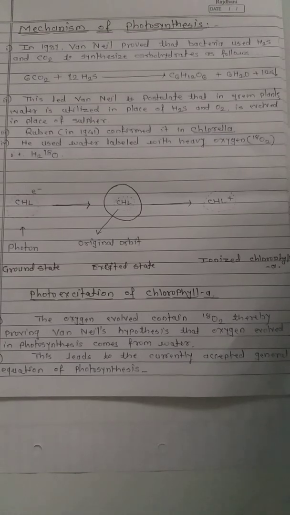Hello student, today we will start the next part of the topic photosynthesis, in which we will see the mechanism of photosynthesis. Before going towards the mechanism, there are different theories that were derived. First is the old concept.